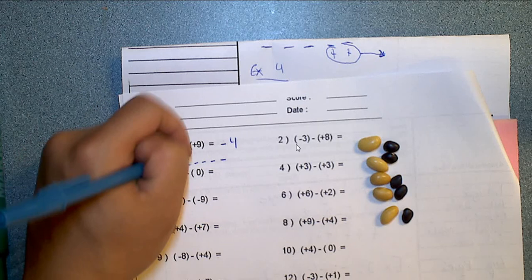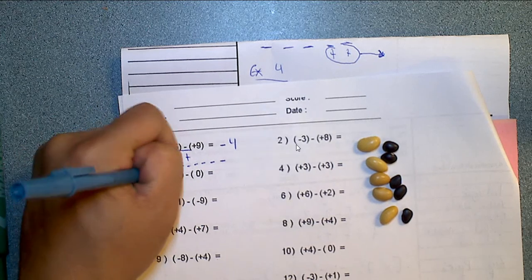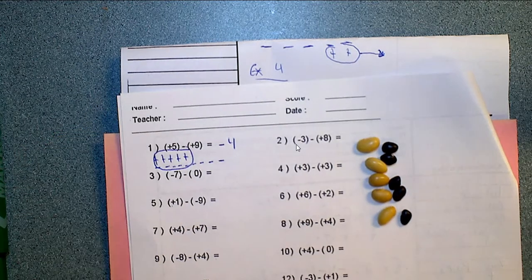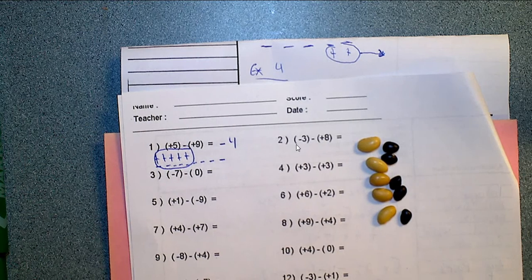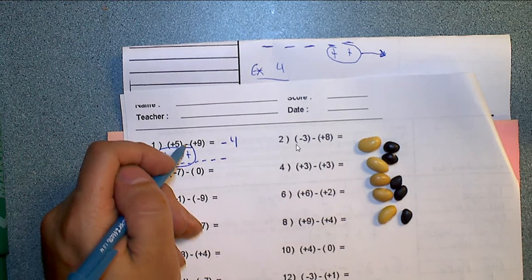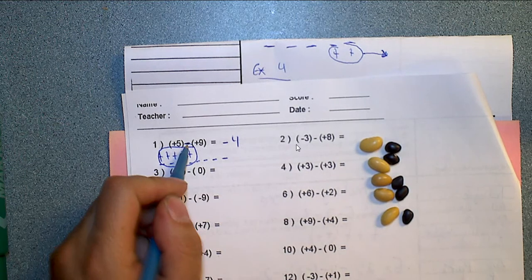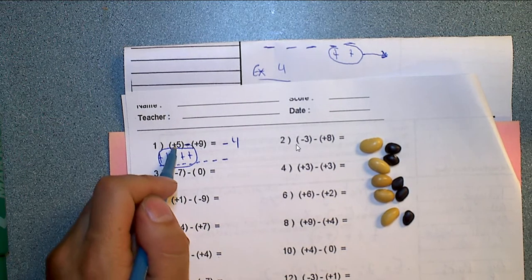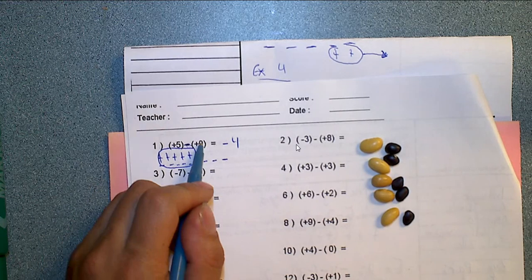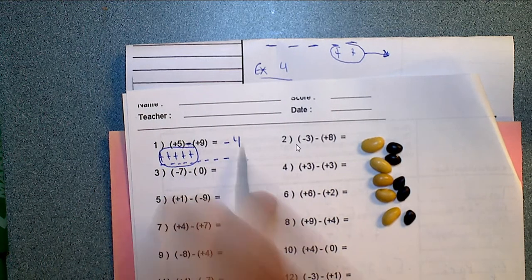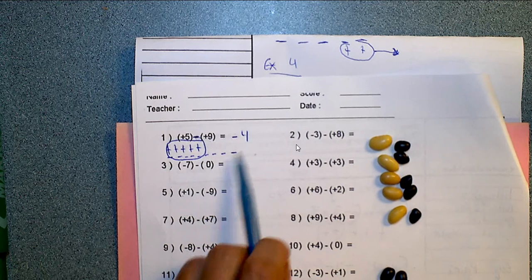And these guys get paired up. Now some people will say, Mister, how come you use the black ones right here? Now the reason I use the black ones is this. If you see 5 minus 9, if I have $5 and I lose 9 of them, I'm going to owe you 4. So the answer is negative 4.